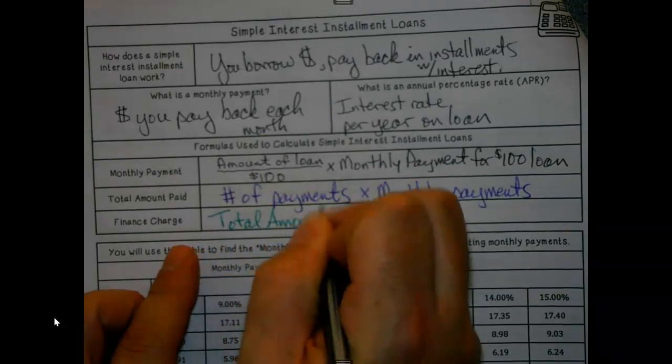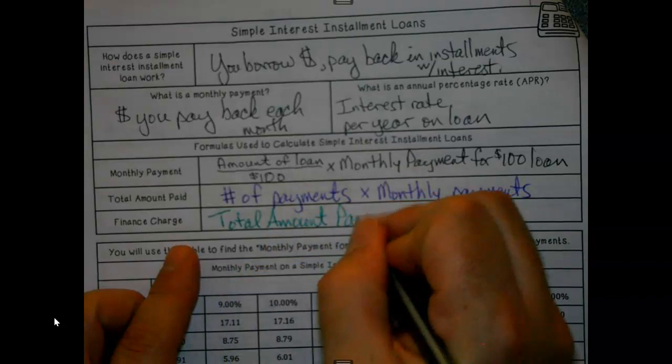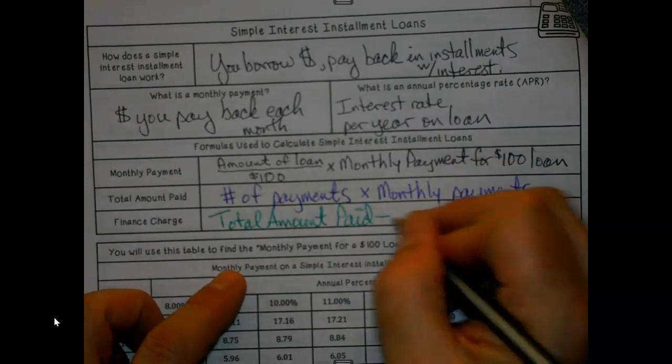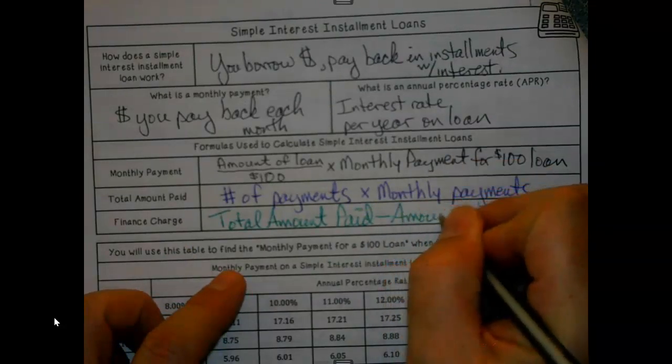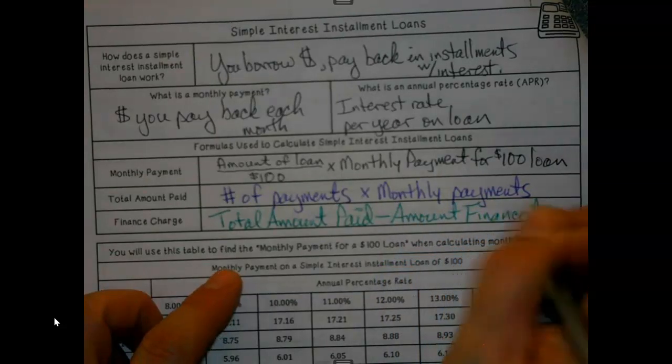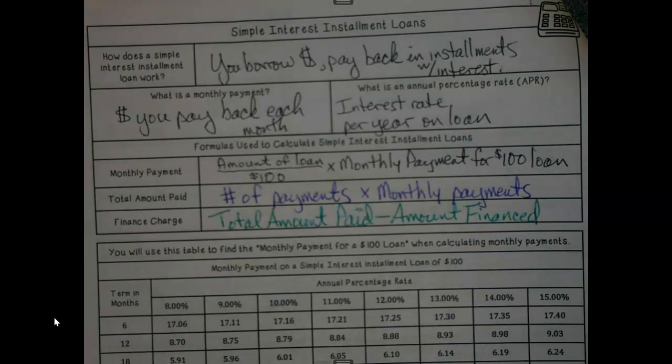Keep always using the number right in front of it here. The total amount paid minus the amount financed. In case you aren't told in advance, most of the time, especially with larger purchases, they'll tell you right in the contract, hey, when you get to the end, if you make all your payments on time for the exact amount, here's how much you're going to end up paying us in interest. So you can see that in advance.